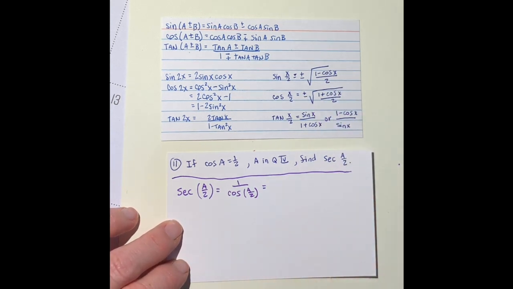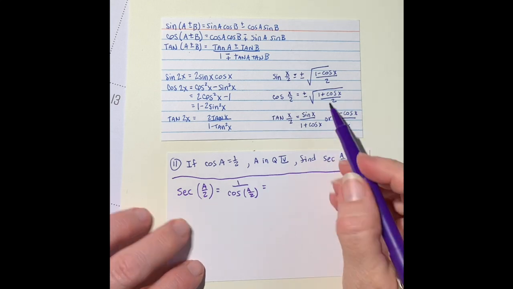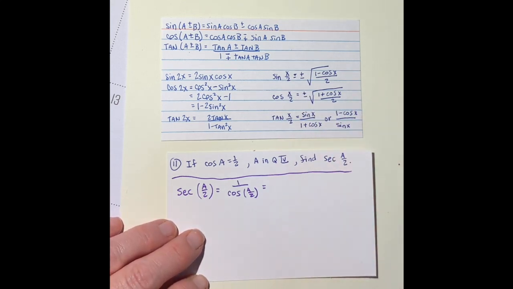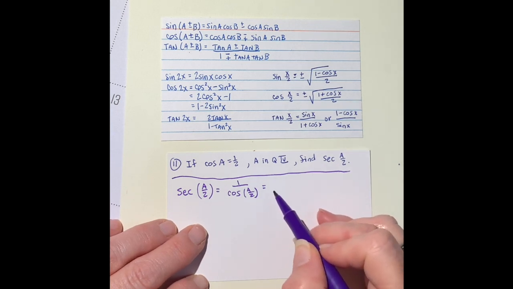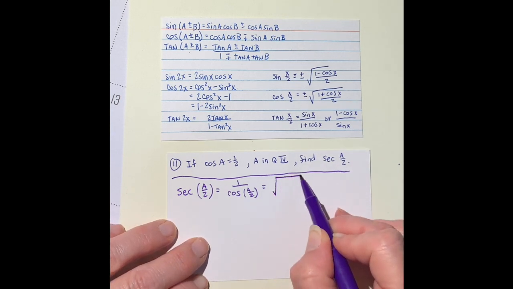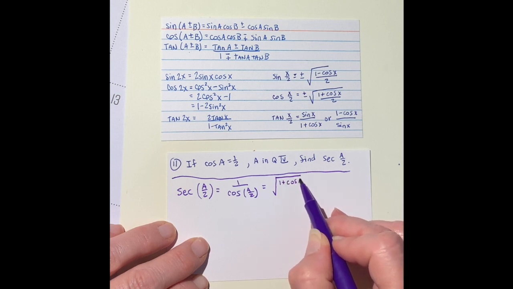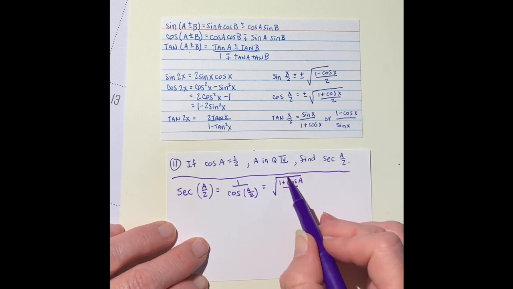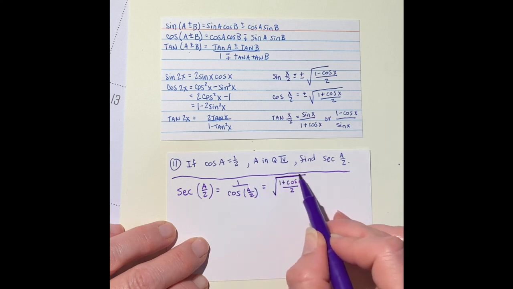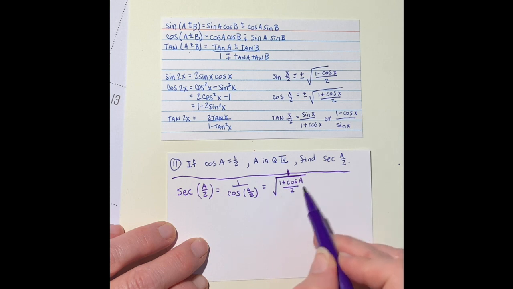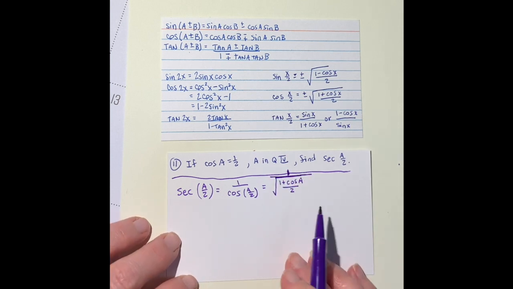The cosine of A over 2 can be positive or negative, we don't know yet. We'll figure that out in a minute. Let me go ahead and write the formula down. It's the square root of 1 plus the cosine of the angle, divided by 2. Don't forget the 1. I about forgot the 1 on top of that. So the cosine of A over 2 is being replaced with this. This is all under 1.